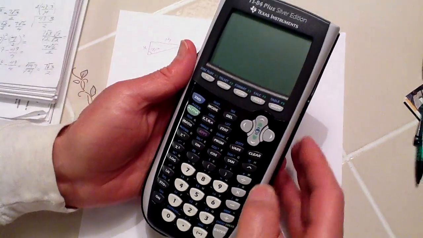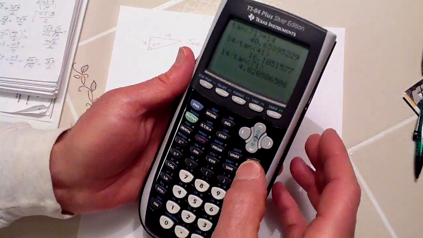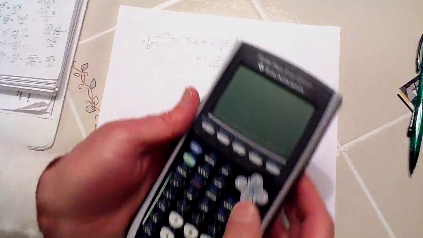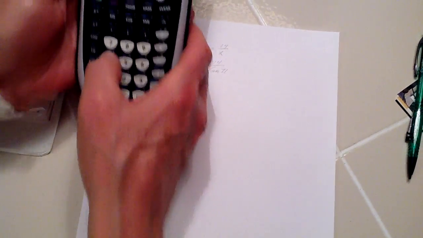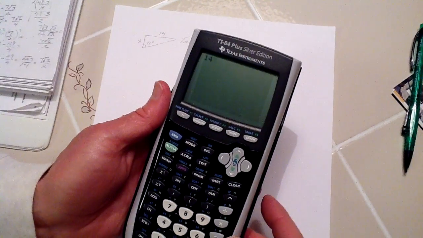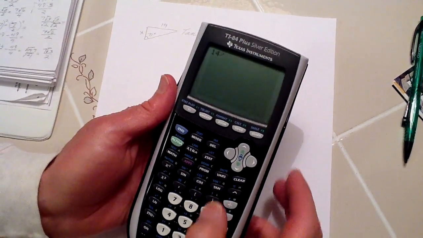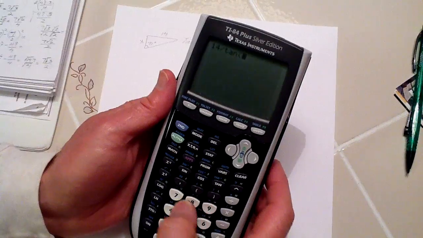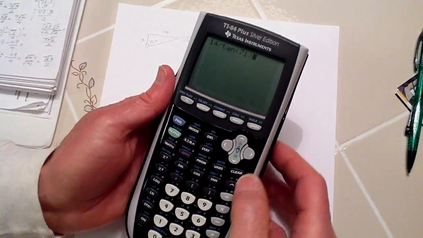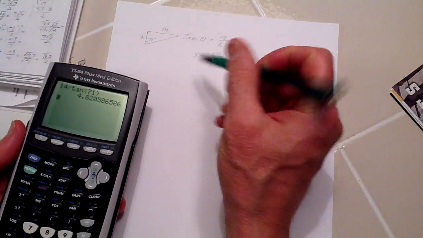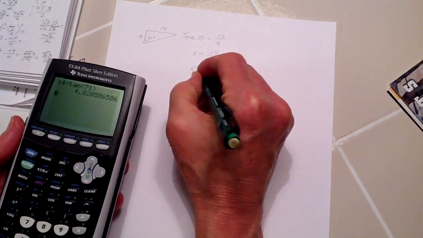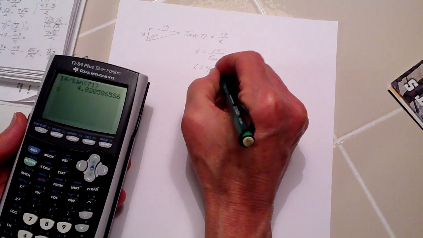71. Okay, let's take out my trusty calculator here, turn this guy on, and clear. We'll start out here. First I'll put in 14 divided by the tangent of 71, close parentheses, equals, there we go. So there's our answer. X is equal to 4.8.